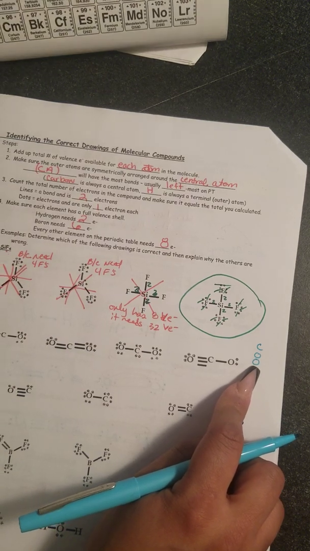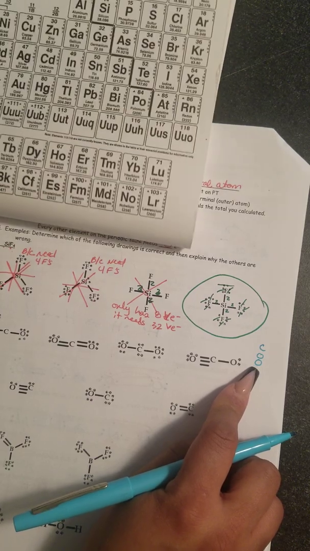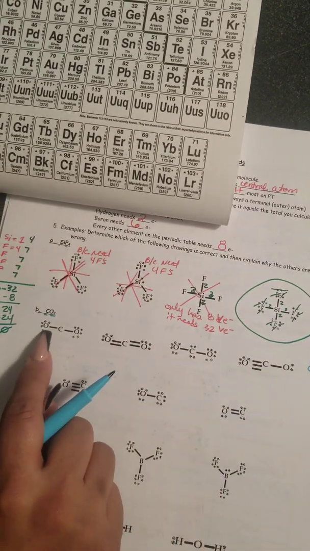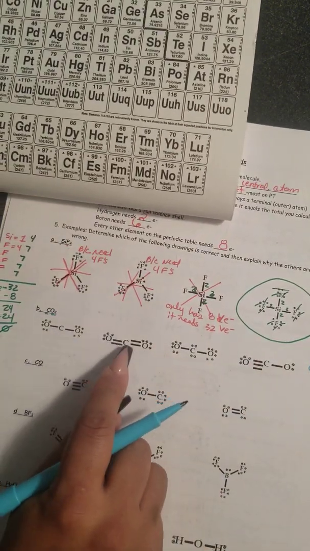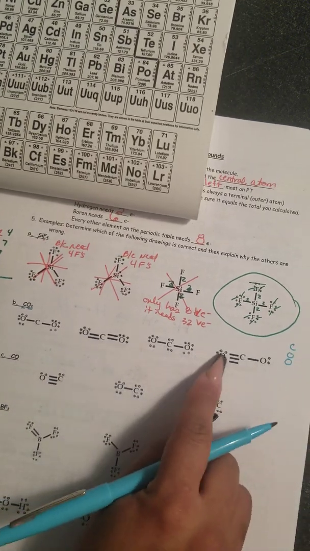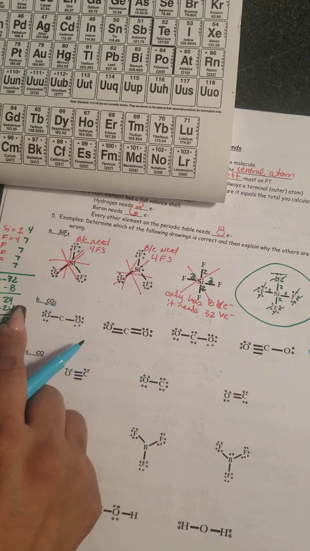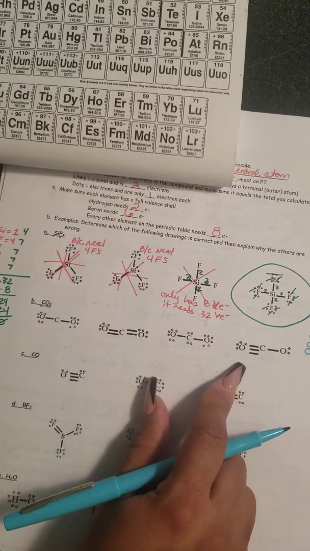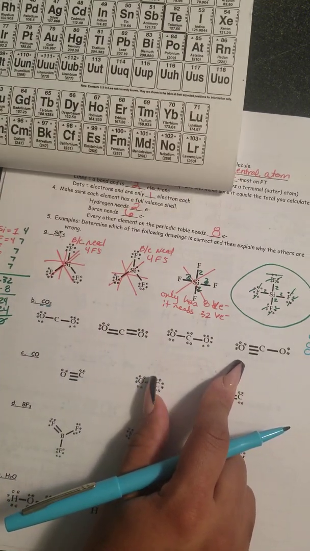What do I need to do? First step, let's look. 2 oxygens, 1 carbon. 2 oxygens, 1 carbon. So, okay, they all at least have the correct amount of atoms needed.